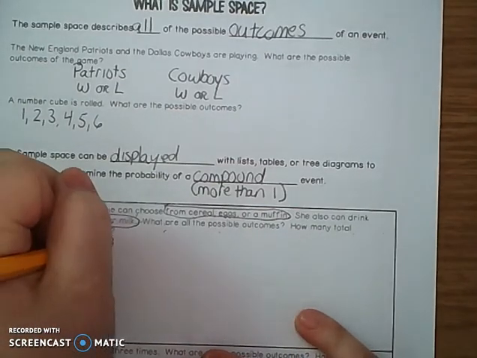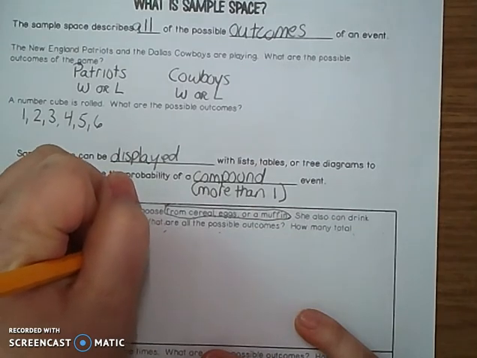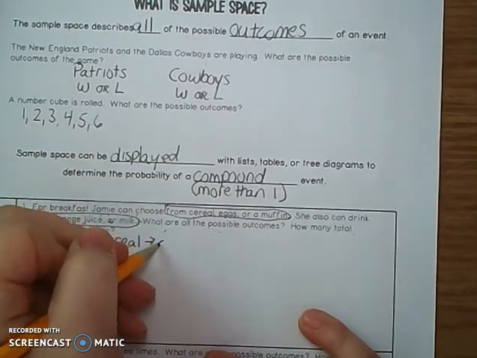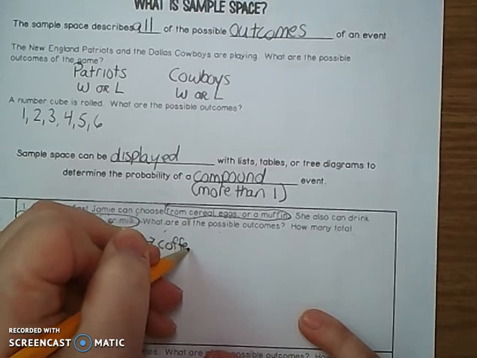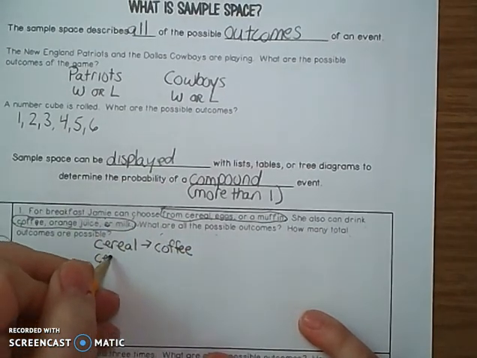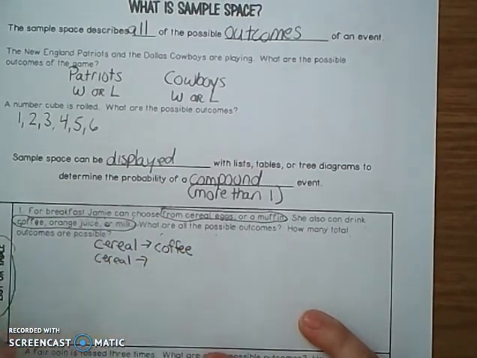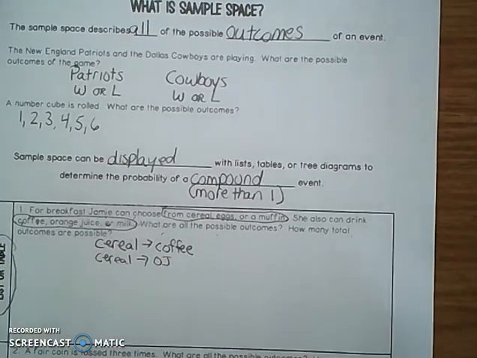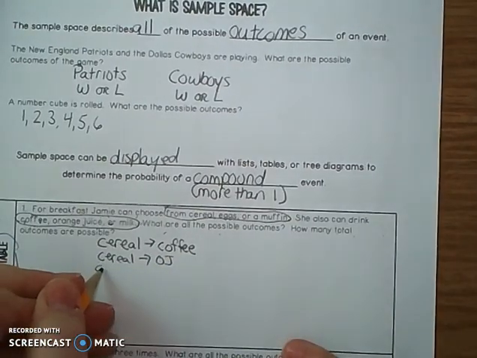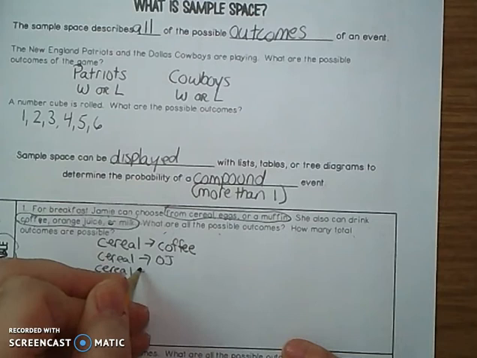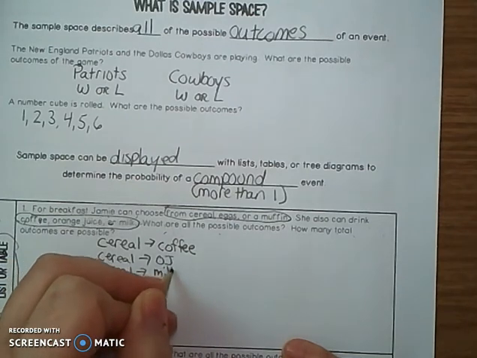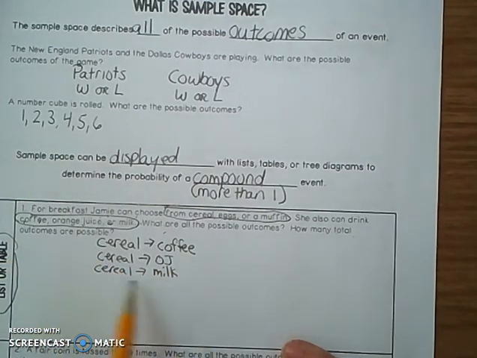If she picks cereal, she can get coffee. If she picks cereal, she can get orange juice. If she picks cereal, she could get milk. So that's her cereal choice.